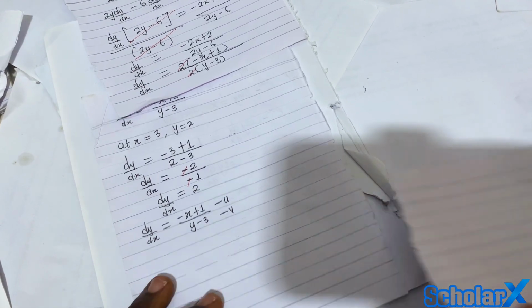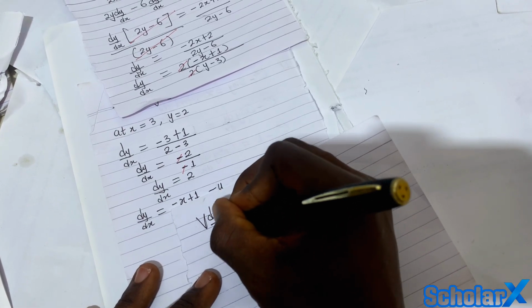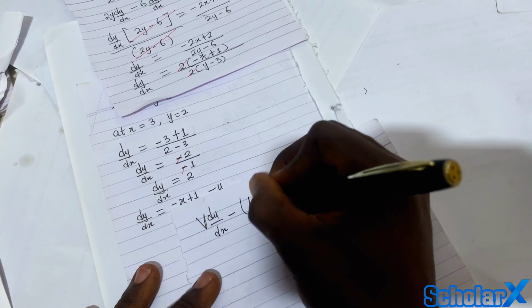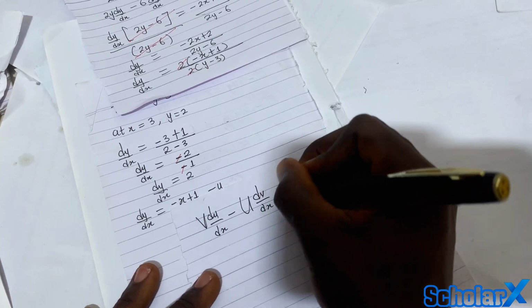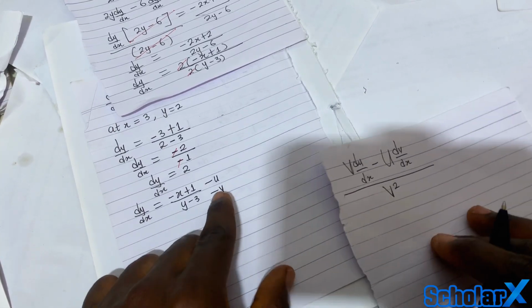And don't forget, the quotient rule says that it is v du/dx minus u dv/dx, all divided by v squared. That means it's simply trying to say this is your u, this is your v.